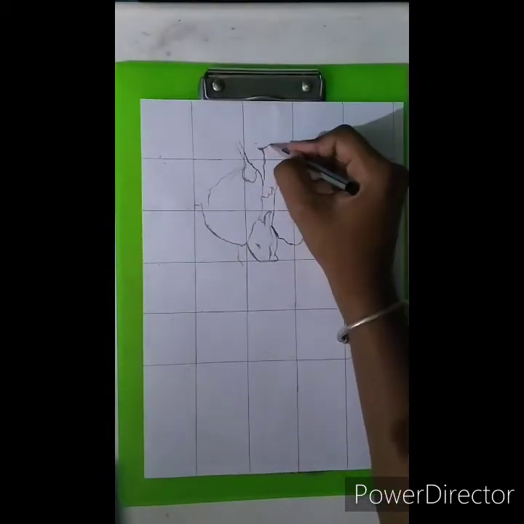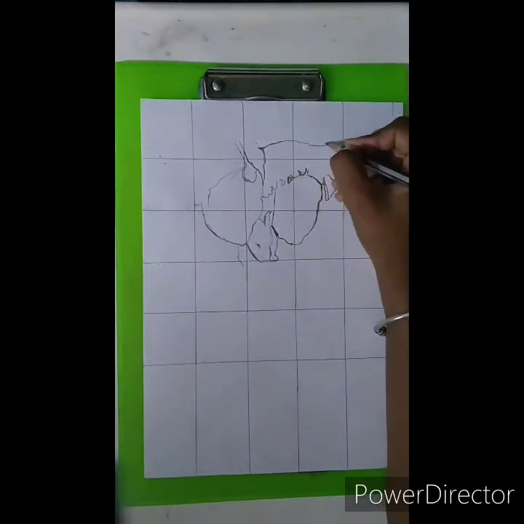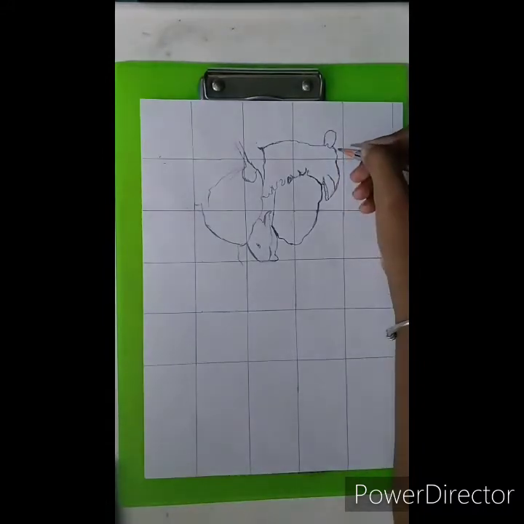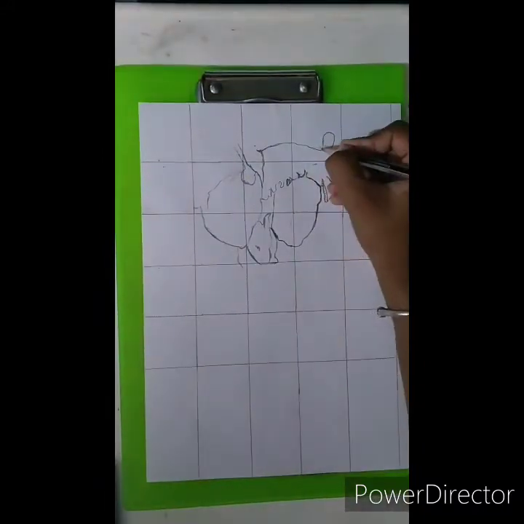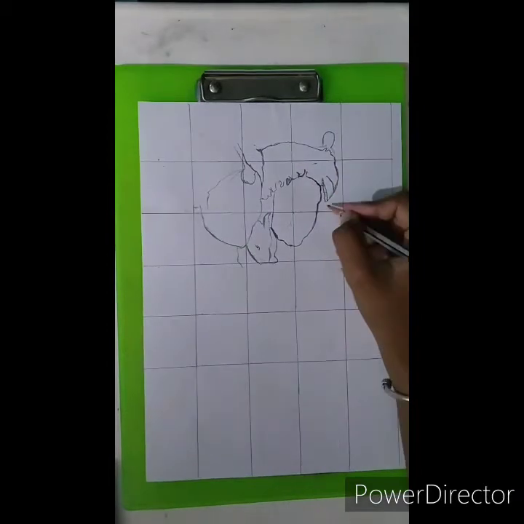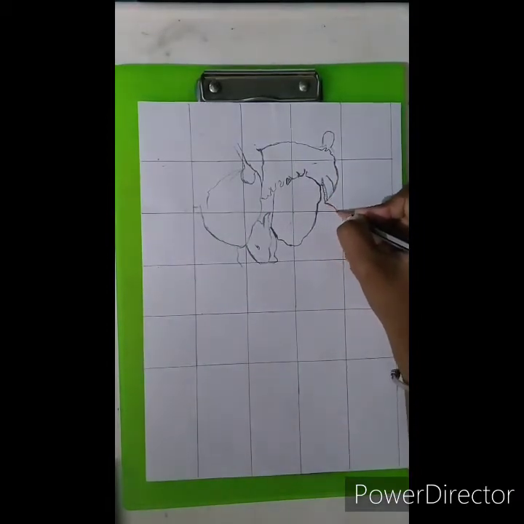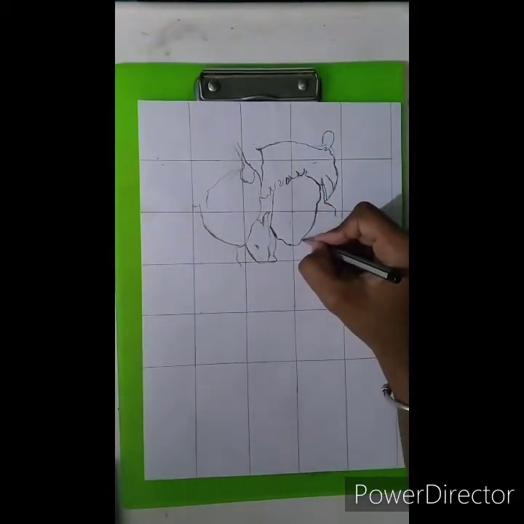First, you have to observe connecting line to line in the grid. You have converted the photo. Next, I am drawing Krishna's hair.